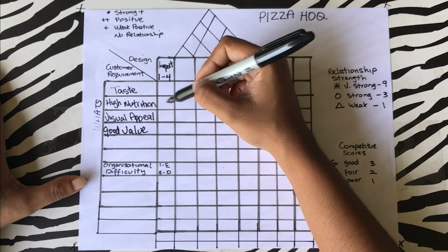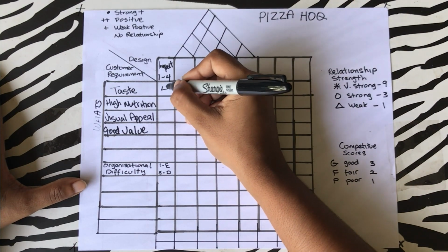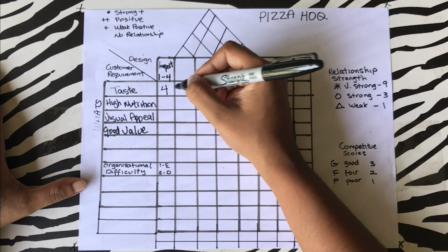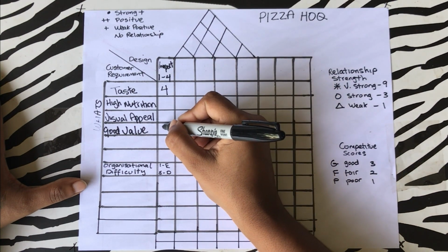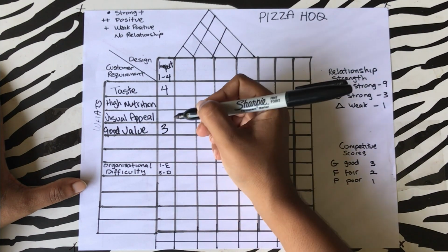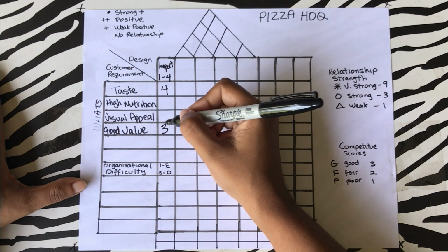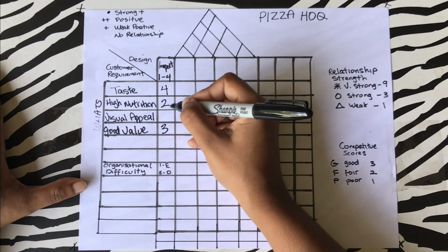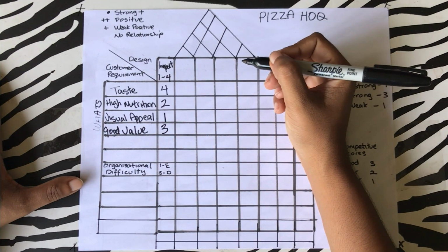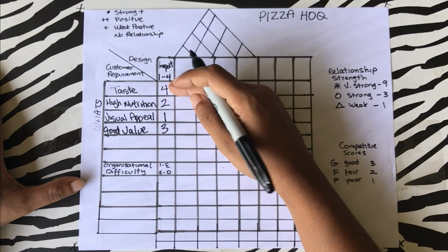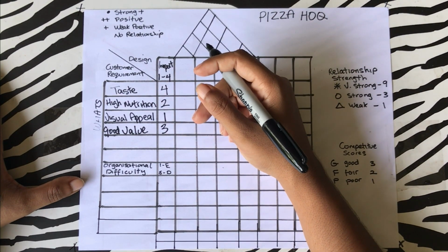So we're assuming that from our marketing survey, taste got a score of 4 because that was extremely important to them. Good value was also the second most important thing based on the customers, so we put that as a 3. High nutrition 2, and visual appeal was the least of their concerns. All right, so this is the order of importance for their customer requirements.